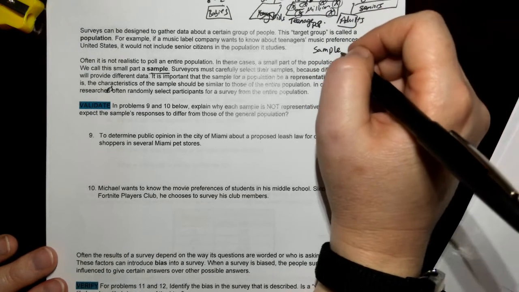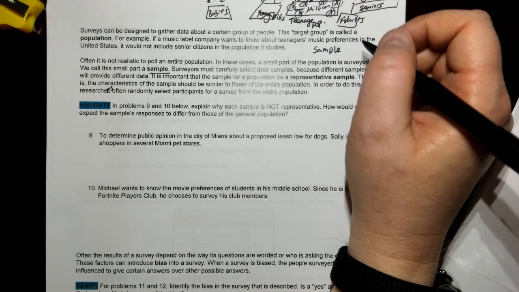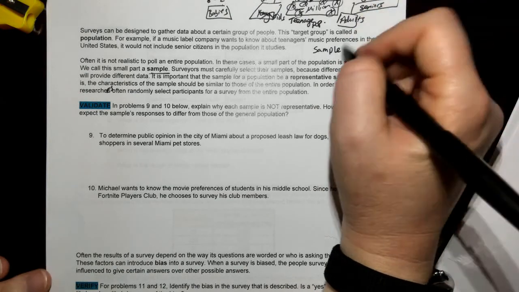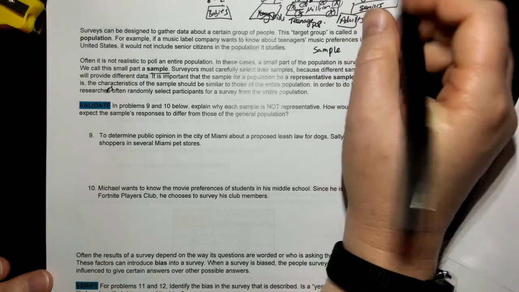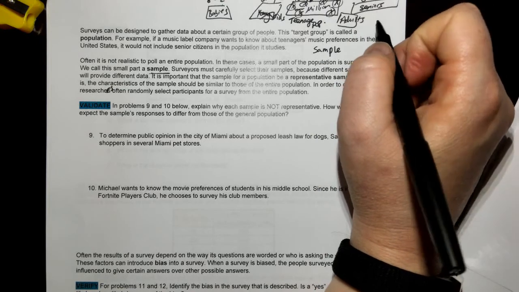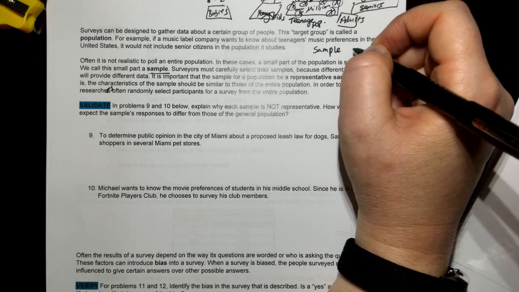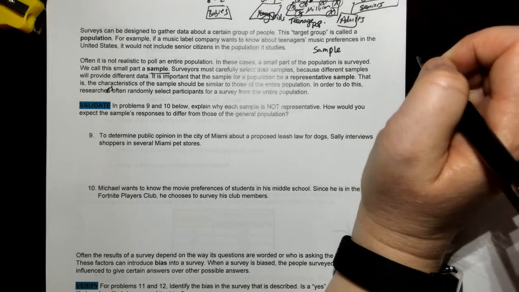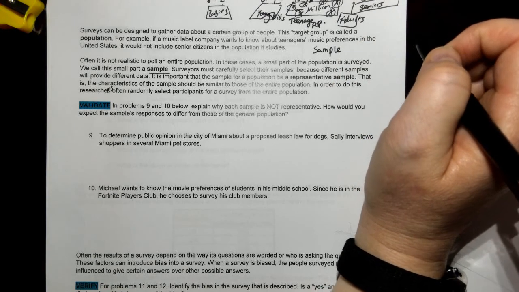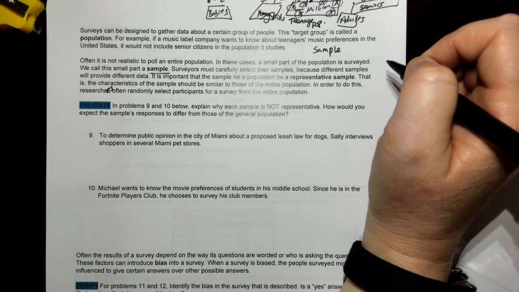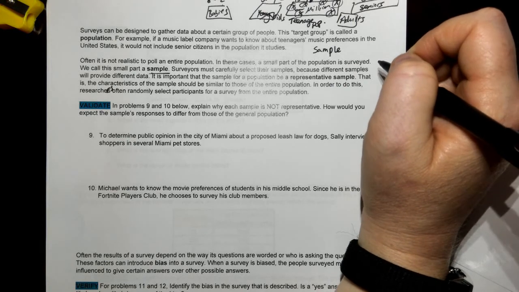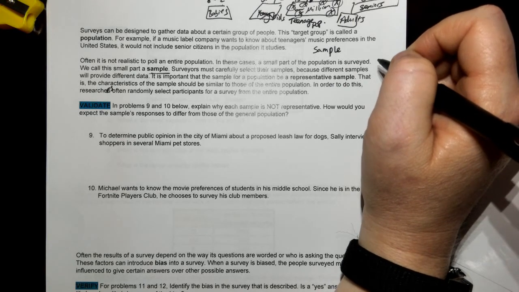But I have to make sure that this sample is representative of everybody. So I can't just go to, like, if I want it to be the whole entire teenage population of the United States, if I go to New York City and ask the teenagers there, oh, what music do you listen to? Is that going to be representative of Arizona? Is that going to tell you the whole entire country?